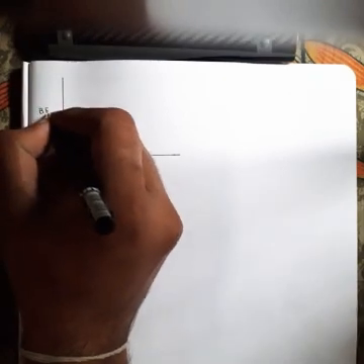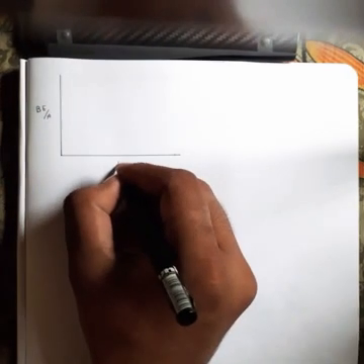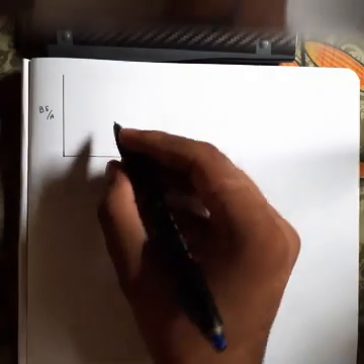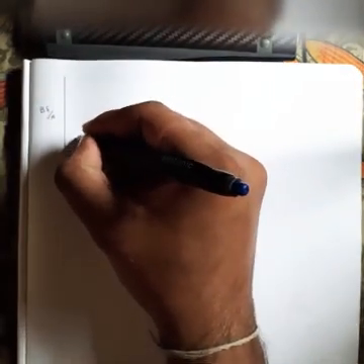Our next part is binding energy per nucleon versus atomic mass graph. This is very important in explaining and understanding the nuclear reactions happening, like fusion and fission. So when the binding energy per nucleon versus the atomic mass is plotted, the graph is something like this.